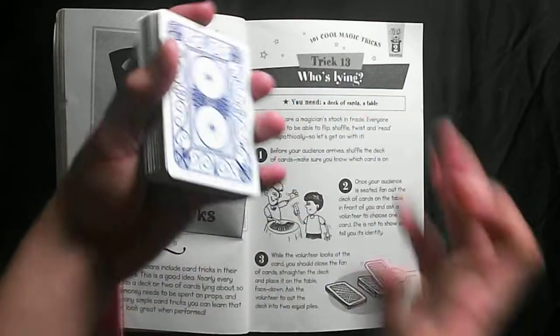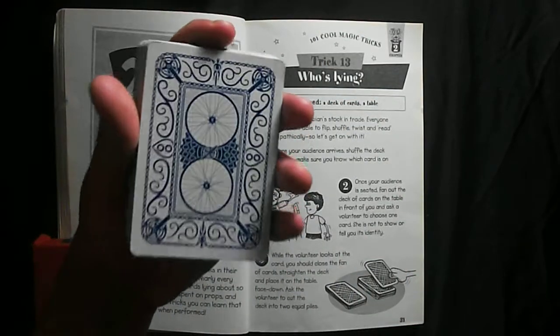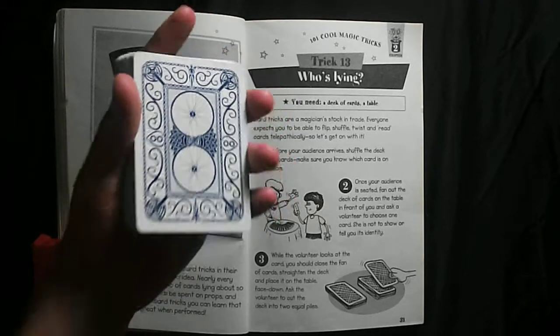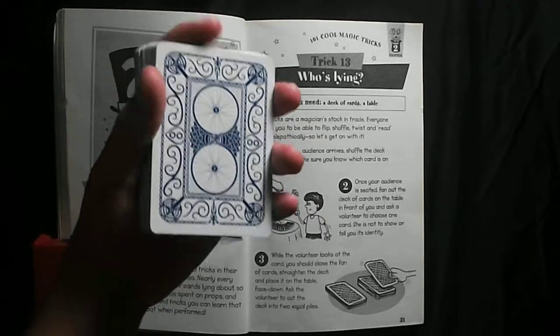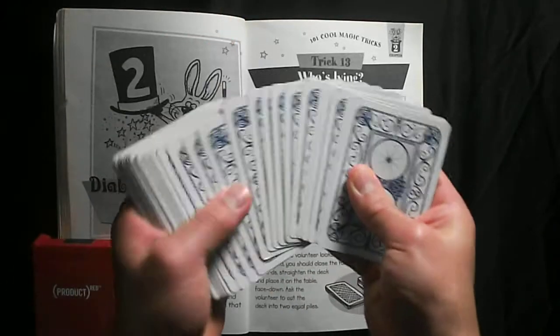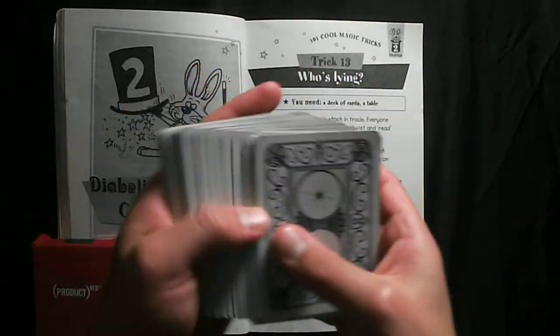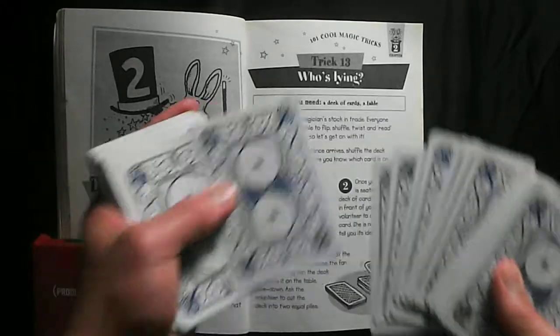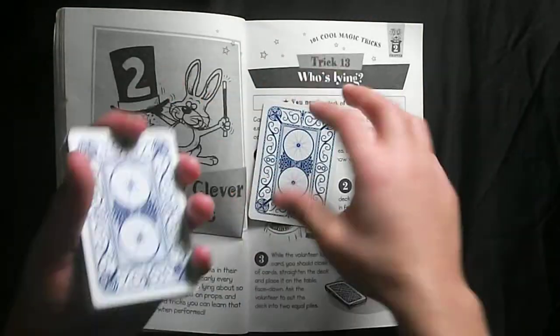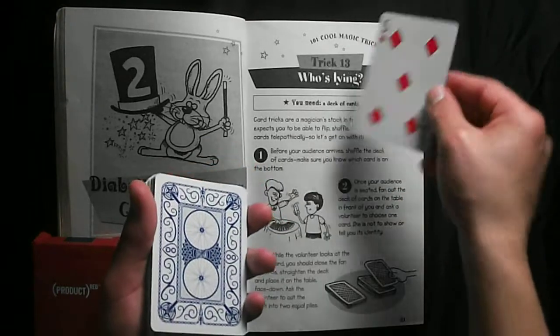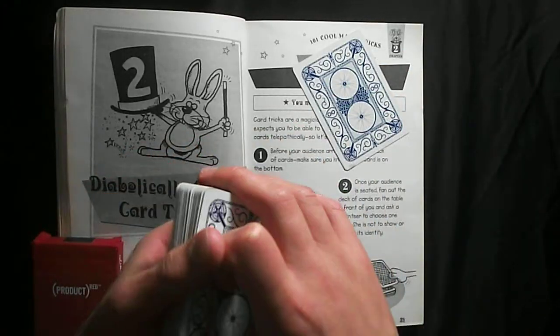Alright, so now, once your audience is seated, fan out the deck of cards on the table in front of you and ask a volunteer to choose a card. And tell them not to show you. But for this video, it's alright if I see, because I don't have a volunteer. So, just like that. They chose the 5 of diamonds. Okay, and remember, the bottom card is the 3 of spades.